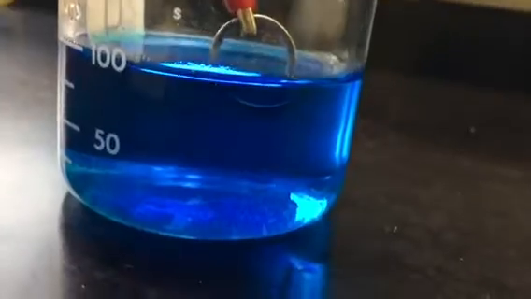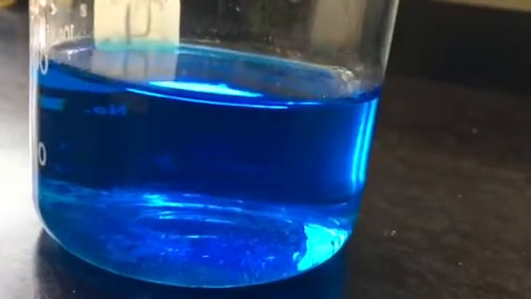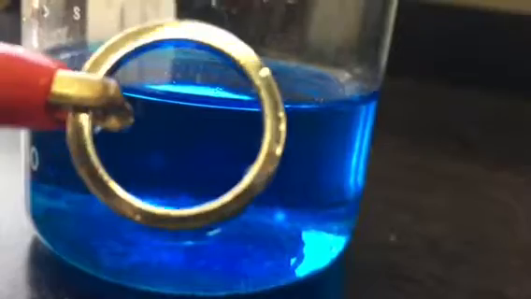In this video, the ring is not attached to a battery and there is no copper anode. As you can see, without the battery attached, no copper is being plated onto the ring because the reduction of copper is not spontaneous on its own.